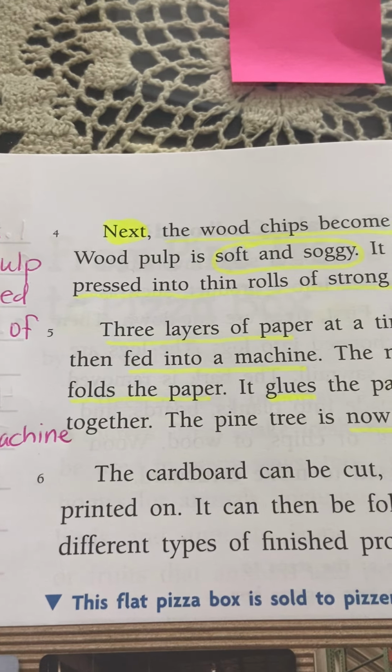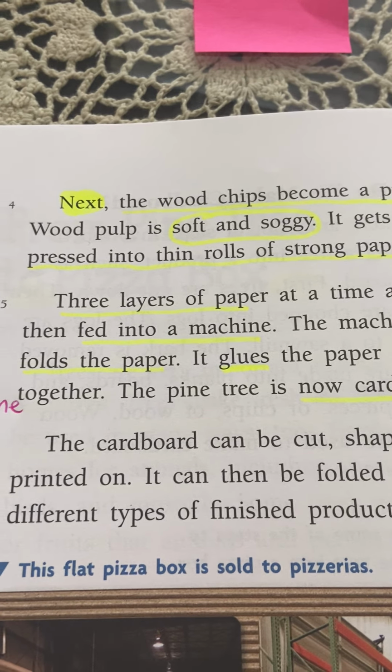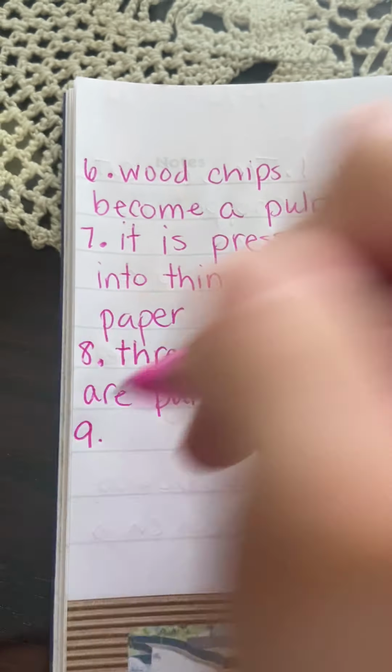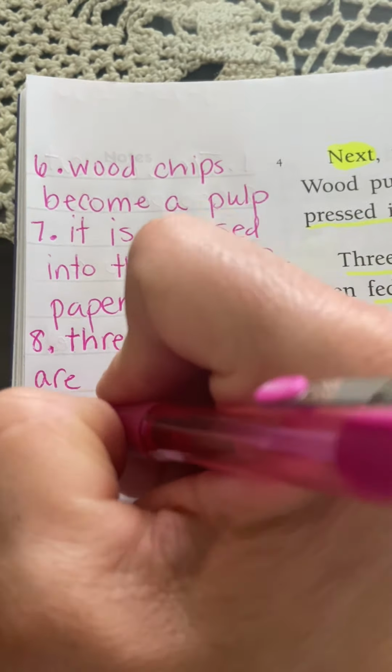It folds the paper and it glues the paper together. That's step 9. The machine folds the paper and glues the paper together.